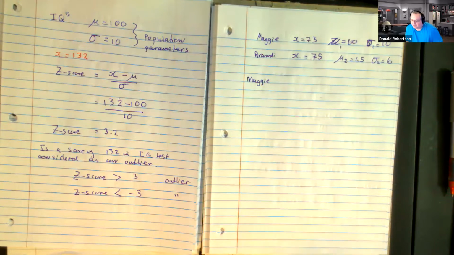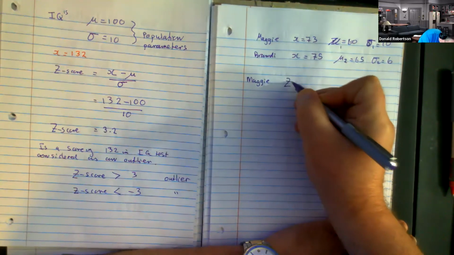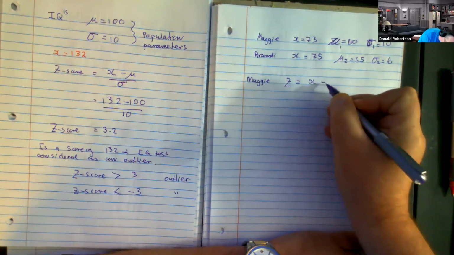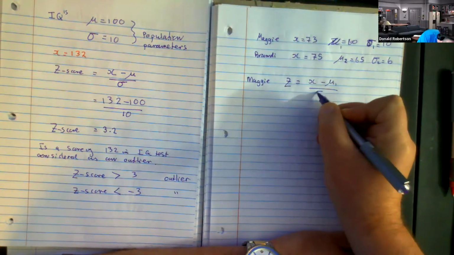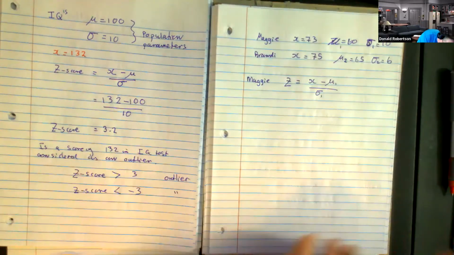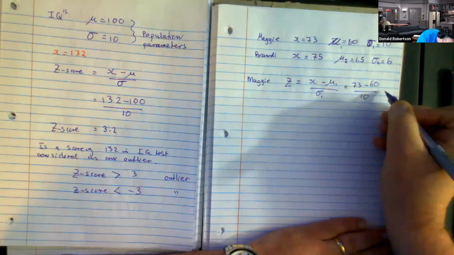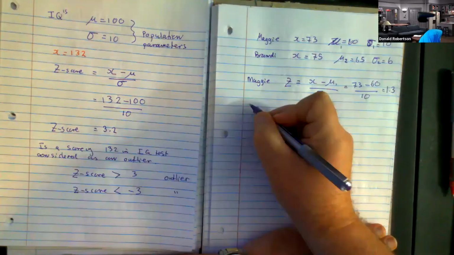That's why we have Z scores. So the Z score for Maggie is going to be what she got, take away the mean, divided by standard deviation, right? So it's this version. And she got 73. You took away 60 and you divided it by 10. So she had 1.3. Let's see what Brandy did.